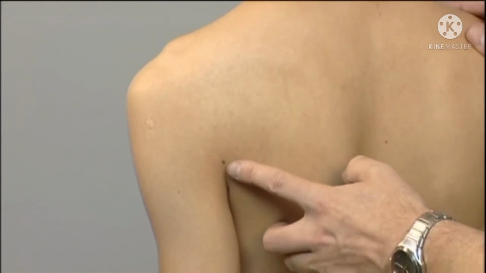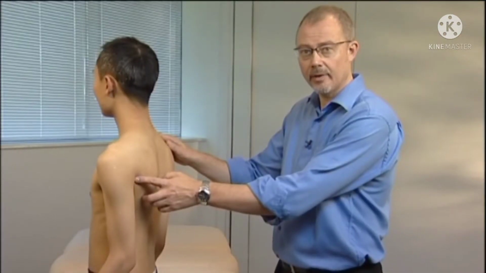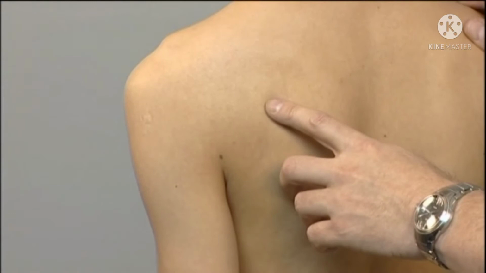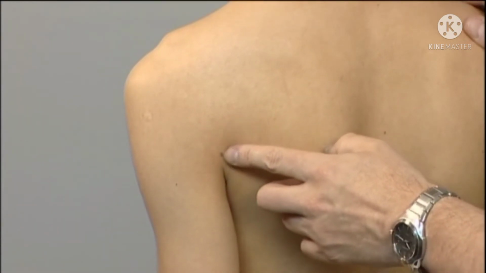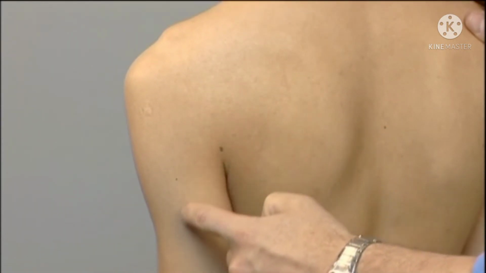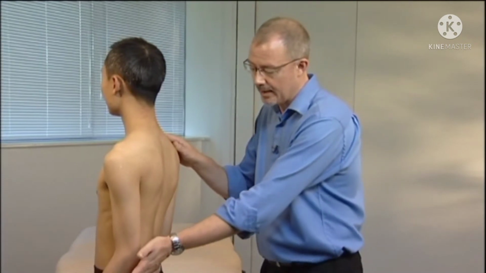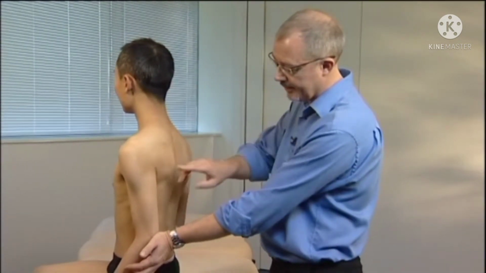Small intestine 9 is located on the posterior aspect of the shoulder, about 1 sun superior to the posterior axillary crease. How do you find this 1 sun? Well, it's important to place this point inferior to the inferior border of the deltoid. To bring this into relief, the person can push their arm backwards.